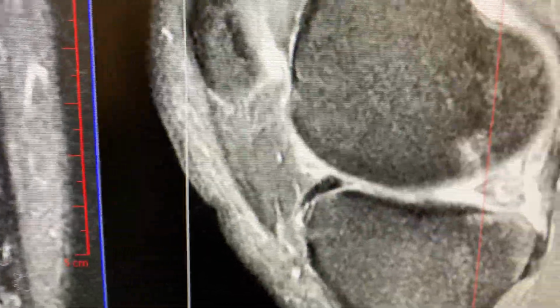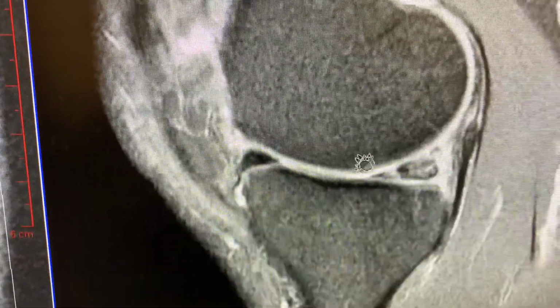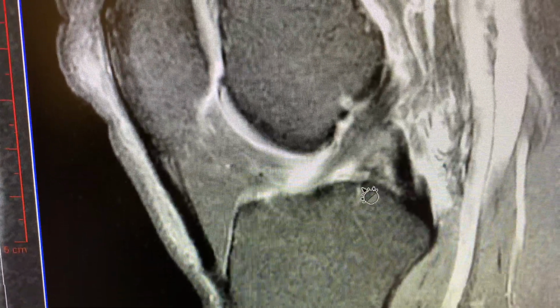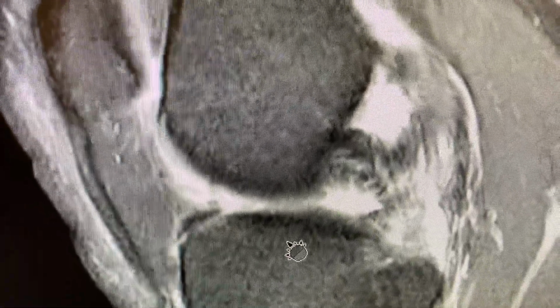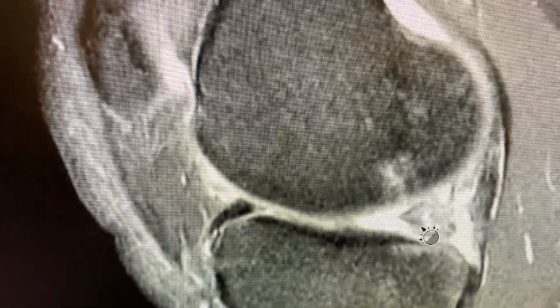When you go on the sagittal view here, you find the PCL. PCL is right there. One click over, there should be a meniscus, but there's not. Ghost sign, the meniscus ghost sign, root tear. There it is. There's a meniscus, and there it's not. That's called a ghost sign of the medial meniscus.